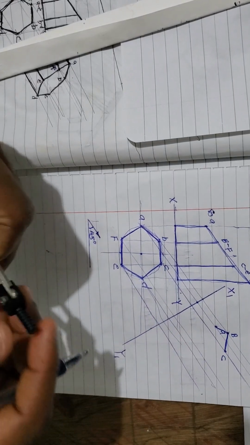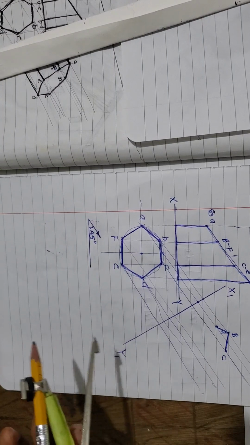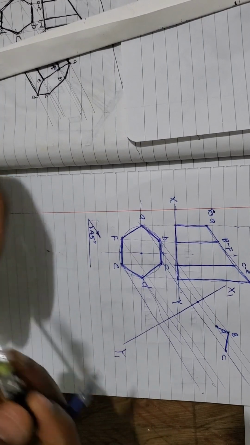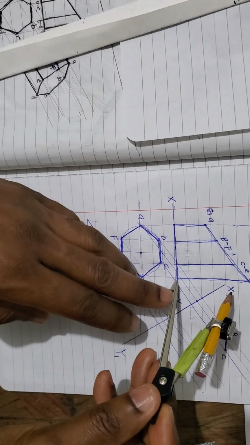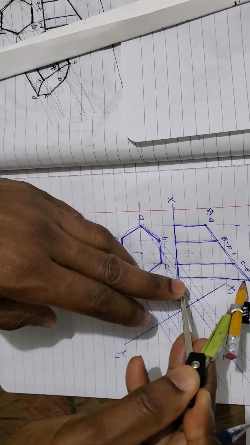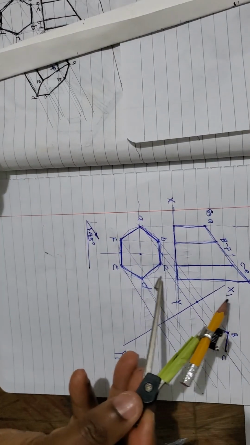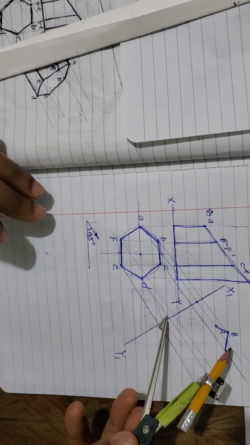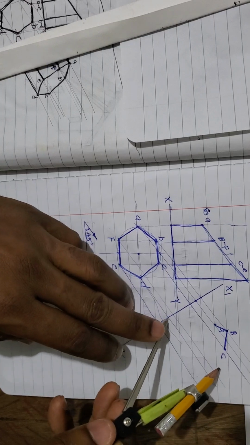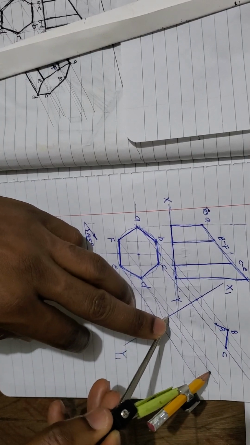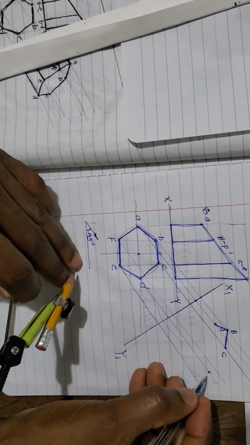My advice to you though, guys, is to wait. Don't start to draw this as yet. Next step is to transfer the distance from the XY line up to D, then go down to D. D is right here. We go up here to D, and we transfer that distance.